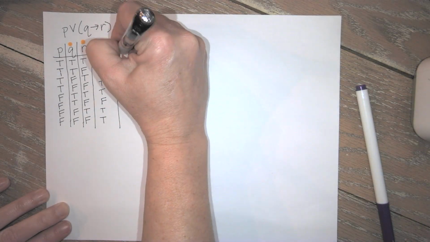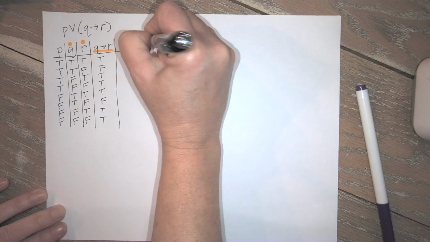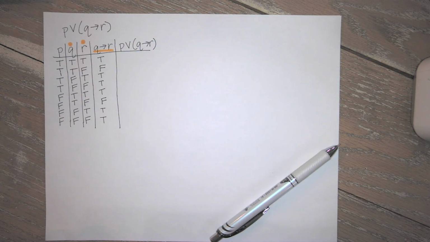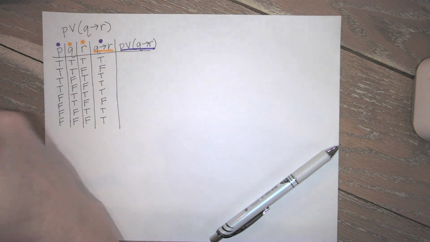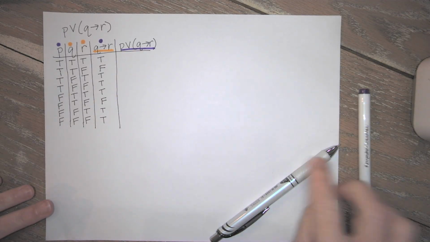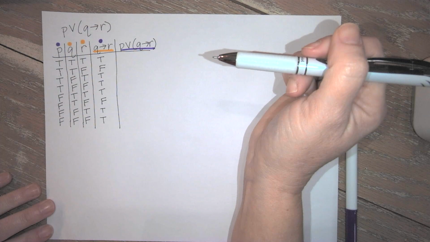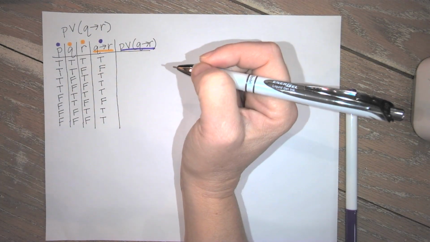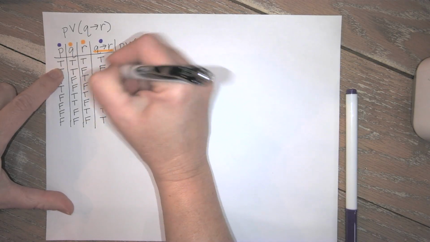And now we can combine that with P in a disjunction, an or statement. Let's see, we're looking at the P, we're looking at if Q then R to build this. We're putting them together with or. Now an or statement is true as long as one part is true, or at least one part is true. So here we have them both true, that will come out true.